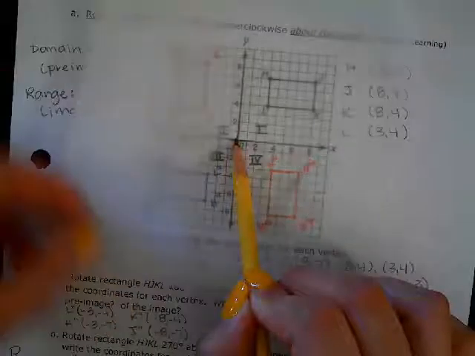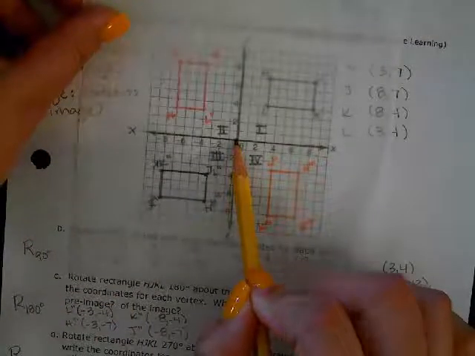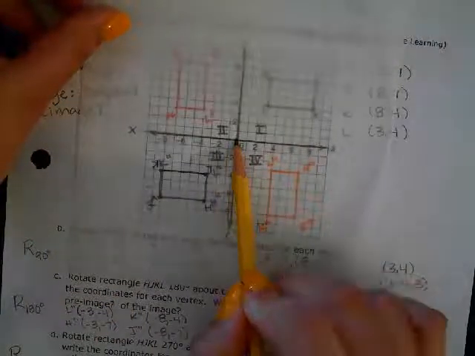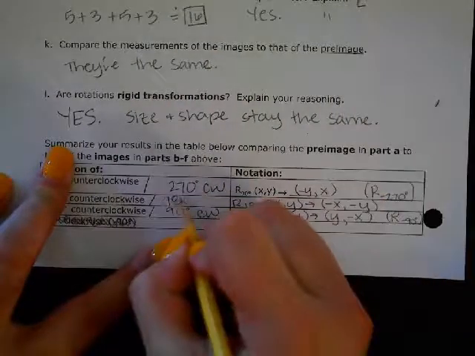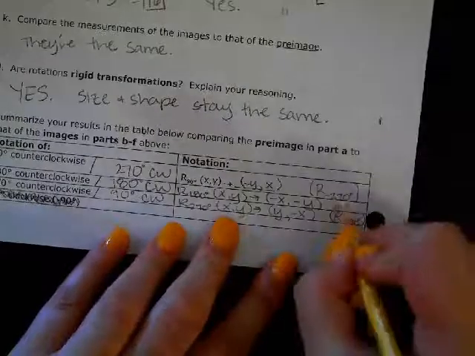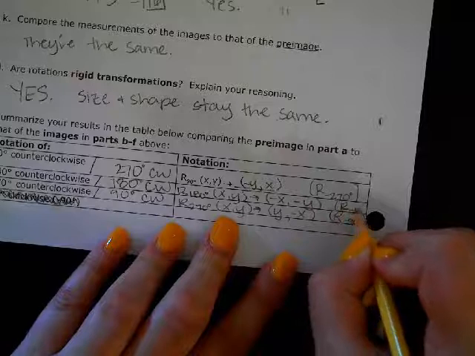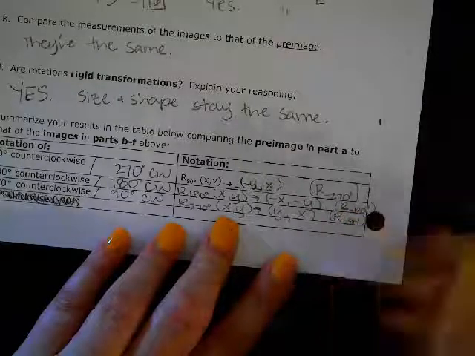It's the exact same thing as 180 degrees clockwise, which is kind of convenient. Sorry, I forgot that one. Okay. We got our 3 shortcuts. We good? Okay.